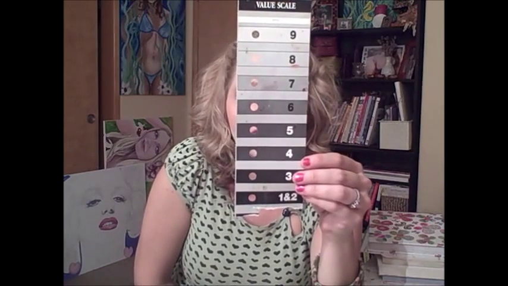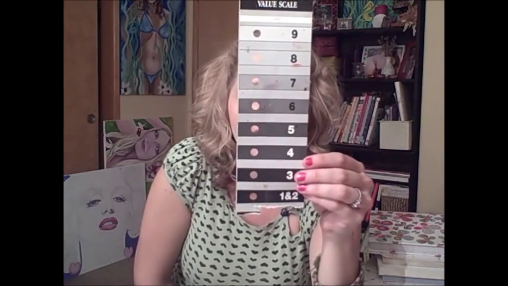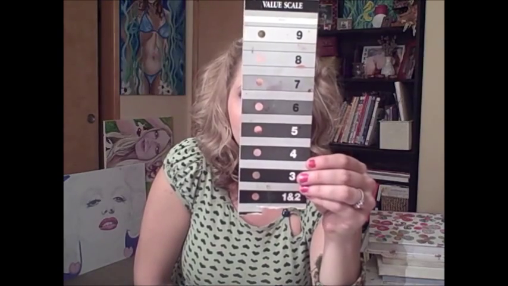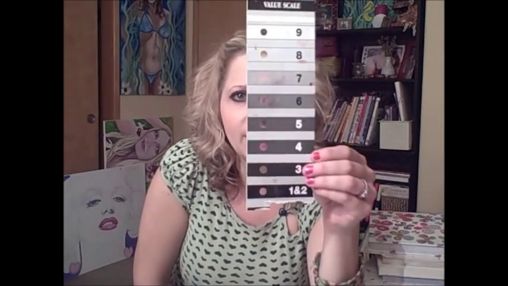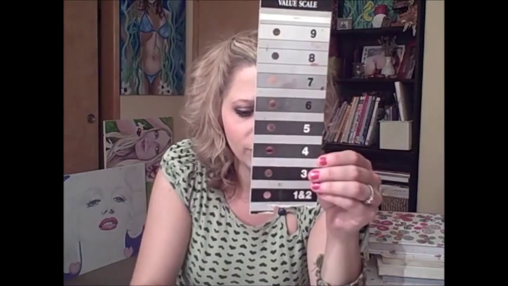Value levels. Okay, so every value level is there, and this will help you make all your colors in harmony. Get one of these, a value scale, very helpful.